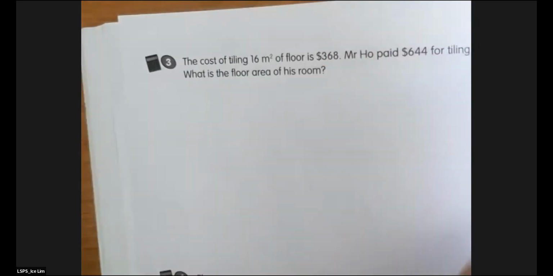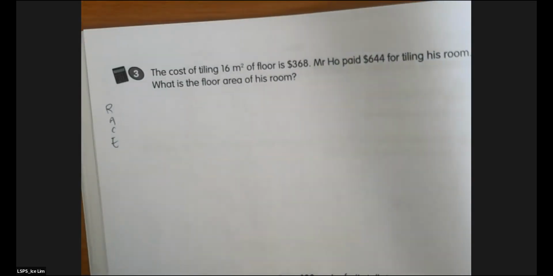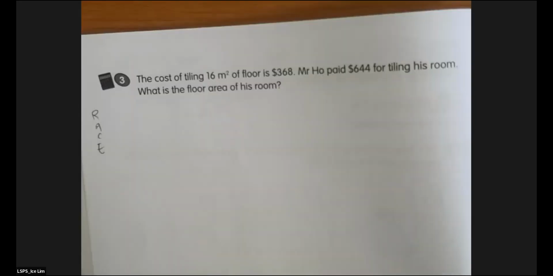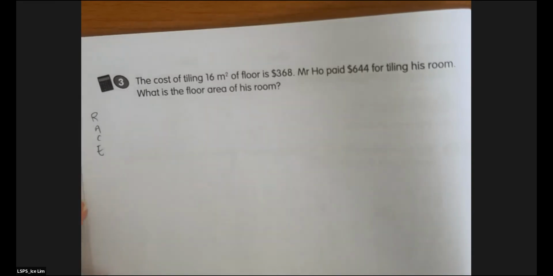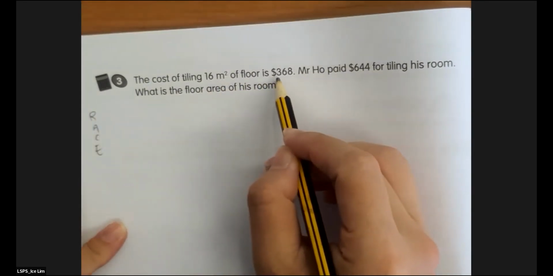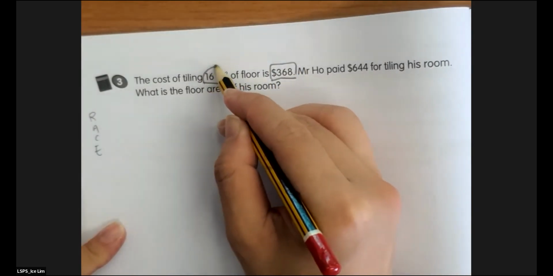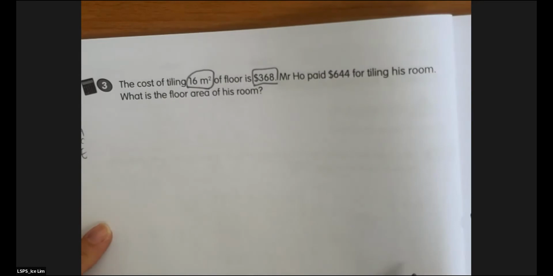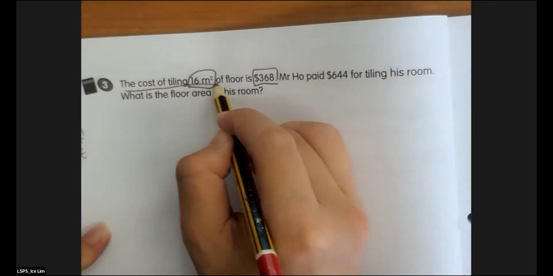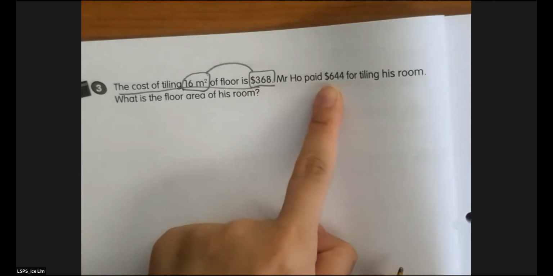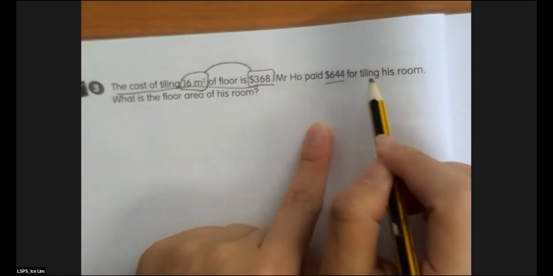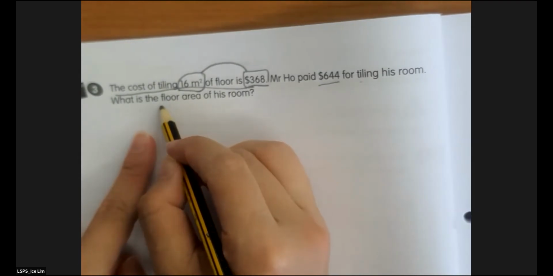Doing my grades as usual, and right now we're all very familiar with this. The cost of tiling 16 square meters of floor is $368. So I usually, when I do my annotations, I will do the number with the units. Okay, so this is a statement. So this is the clue. Mr. Ho paid $644 for tiling his room. What is the floor area of his room?